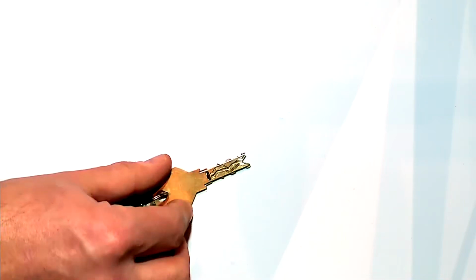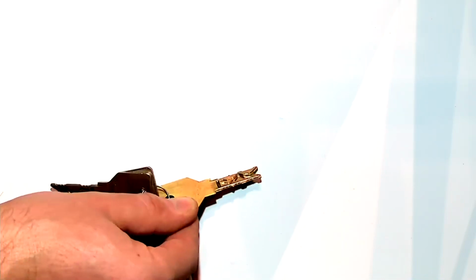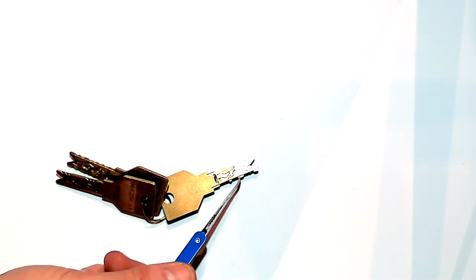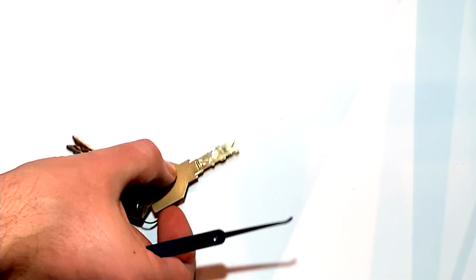This key has grooves on both sides. That one on the side, I have a pick here. Here on that side, and here on the other side, it's drilled in as well. That is the passepartout that works with any 3KS lock for any system.